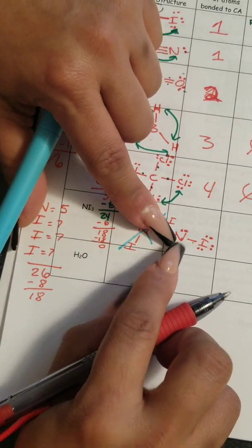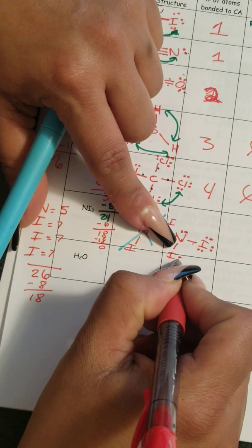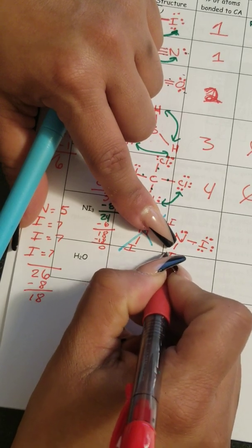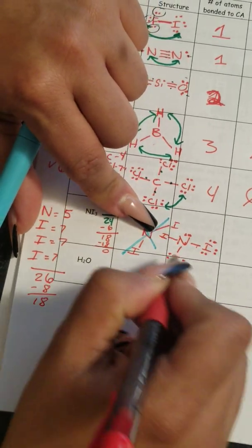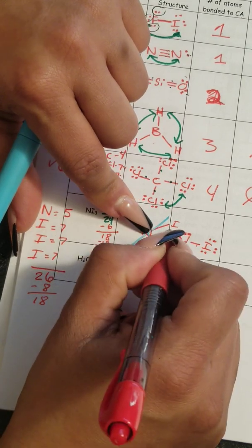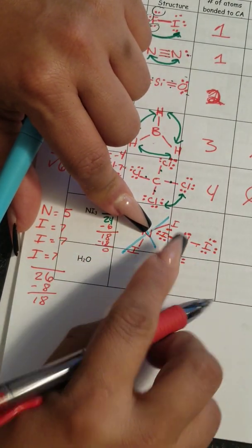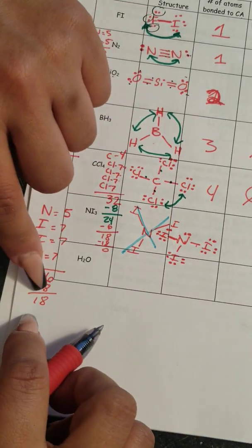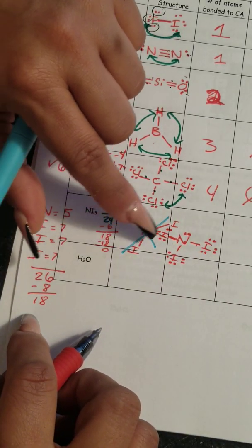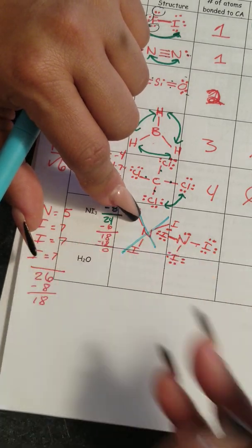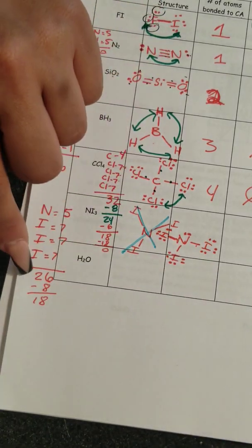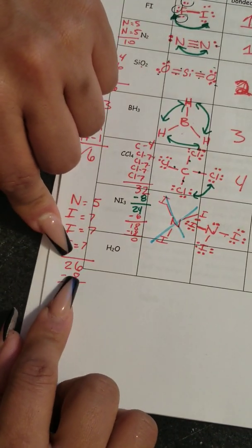Let's look at this one. 2, 3, 4, 5, 6, 7, 8. Okay, this one represents 2, 3, 4, 5, 6, 7, 8. So when I count them all up, that's 18. Alrighty. And I've used up all of my valence electrons. Remember, my magic number was 26.